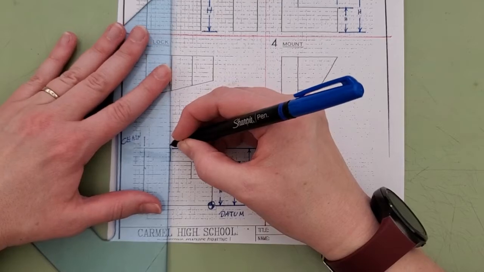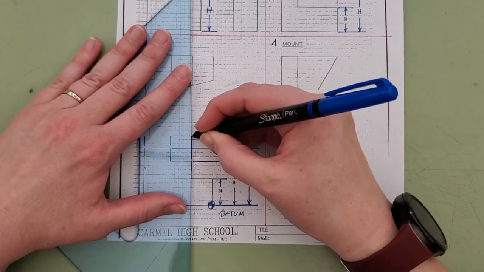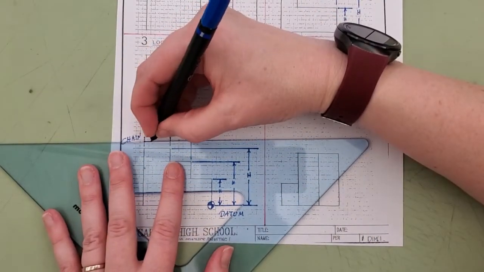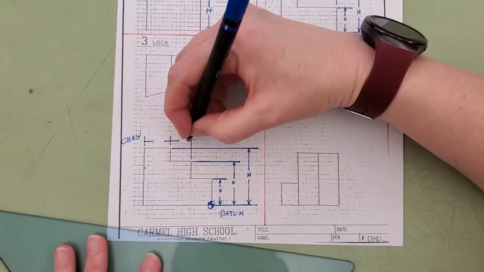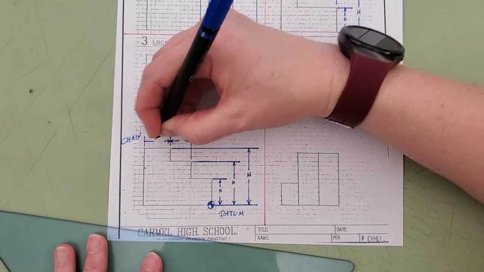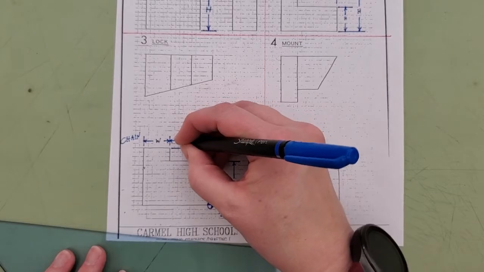Okay, you have the first one that links up to the second one. Okay, so here we go. Here's one, and there's the next.